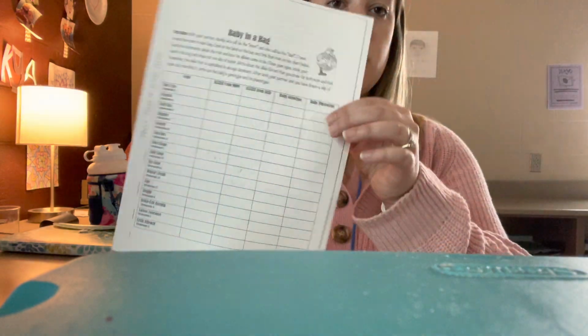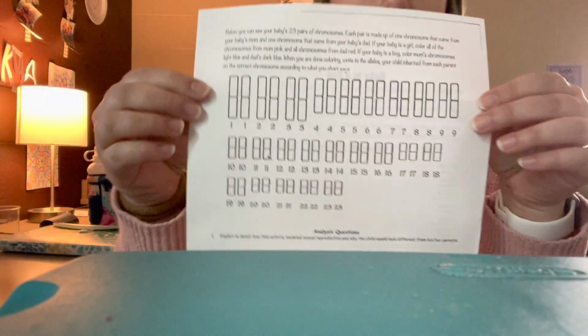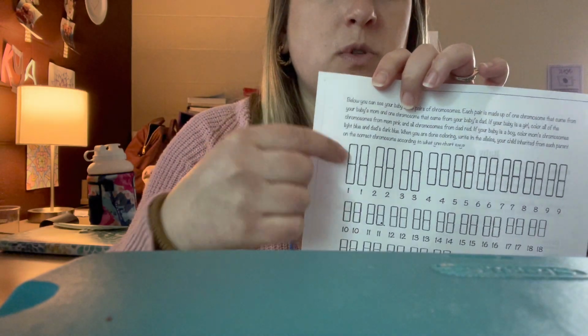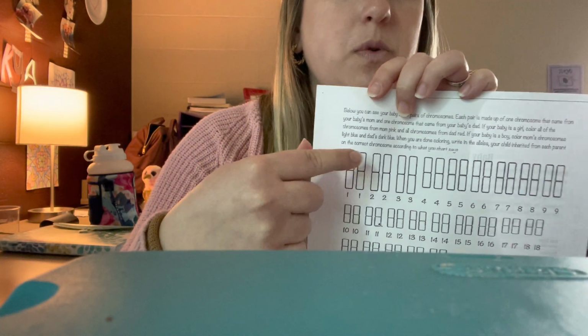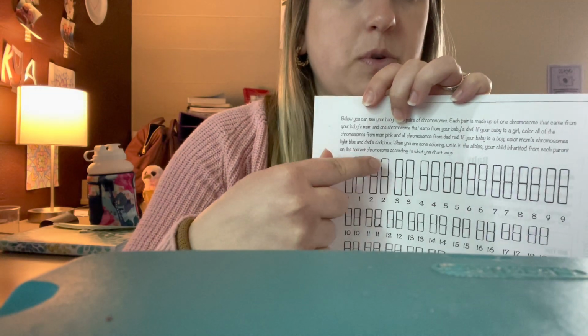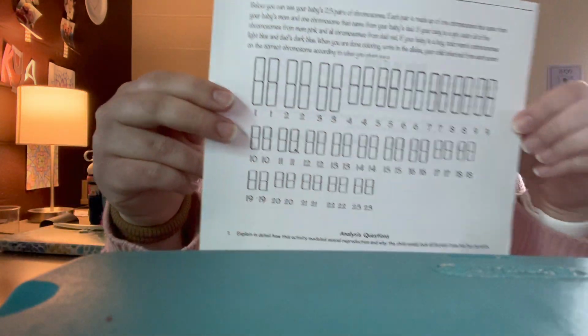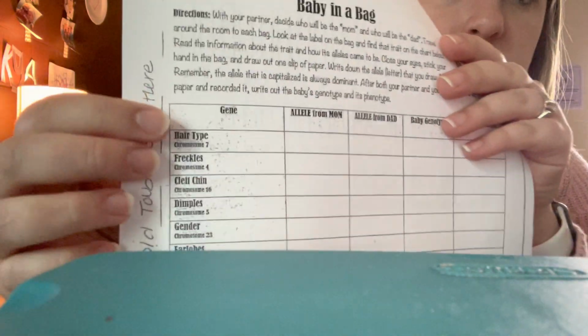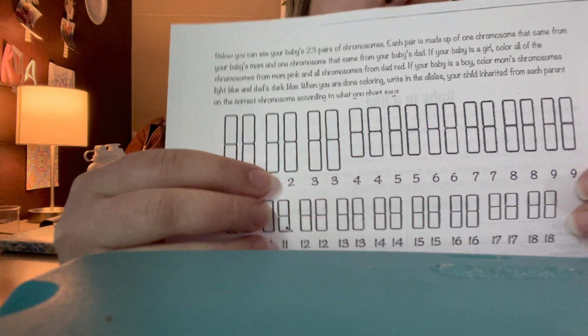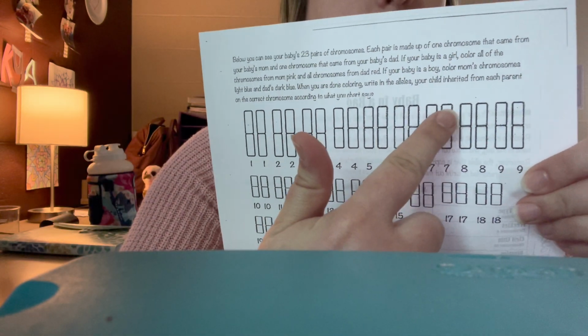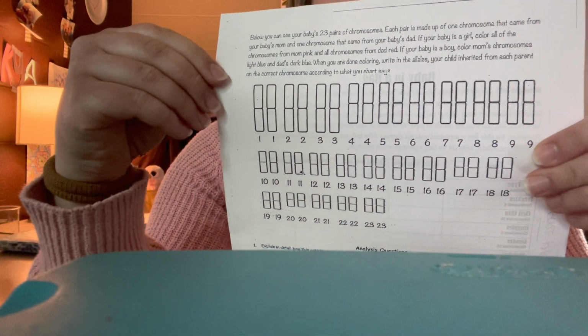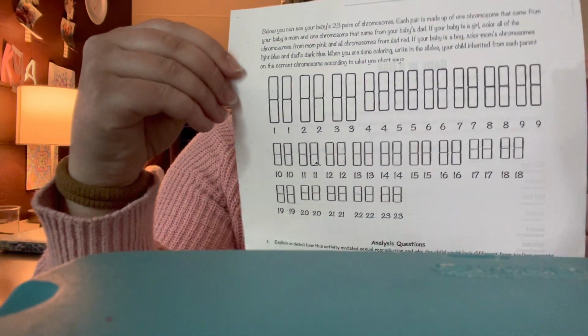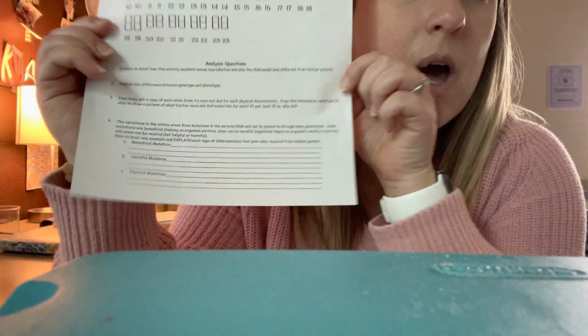So you're gonna take that information, you're gonna fill in the genotype and the phenotype, and then when you flip to the back, our baby was a boy. So for each chromosome pair, you're gonna color the first one a light blue, the second one a dark blue, light blue, dark blue, and you're gonna do that for each pair. Then if you look at the front, for example, hair type is on chromosome 7. So we're gonna go to chromosome 7, and we're gonna write the alleles that our baby inherited on each of the chromosomes, on the mom's chromosome and the dad's. And then answer the questions down at the bottom. This goes in your notebook, and I will see you guys soon.